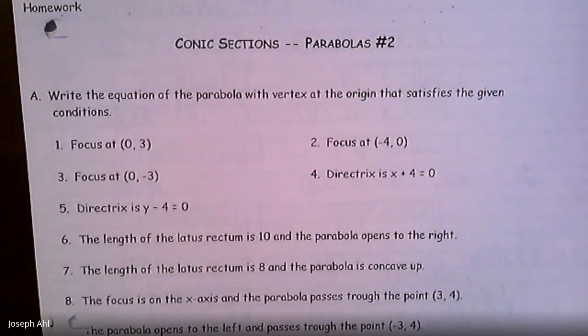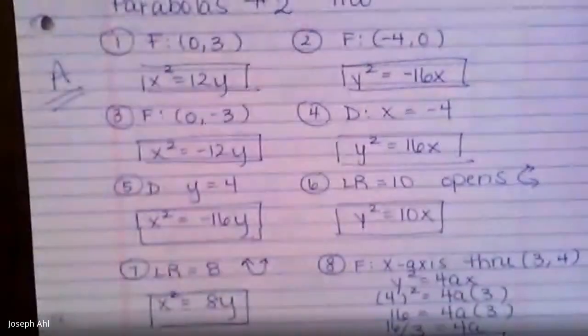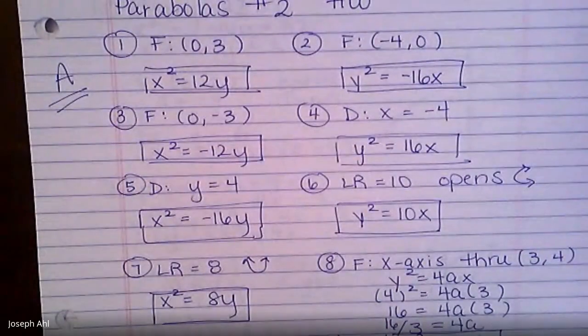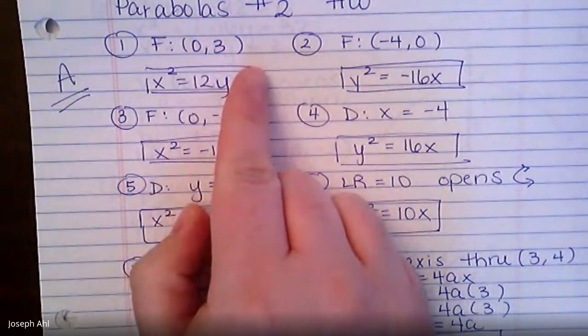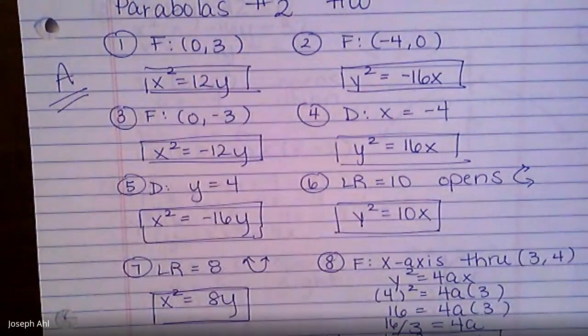So this is the actual assignment that I hope you've completed at this point. And then here is the answers. The first section was writing the equation of a parabola given certain criteria. The idea behind all of those was that the focus was given in certain cases, but more importantly, the vertex was always at 0, 0.